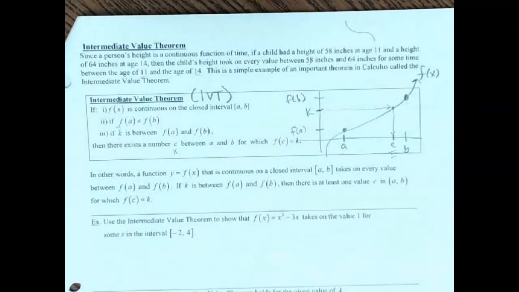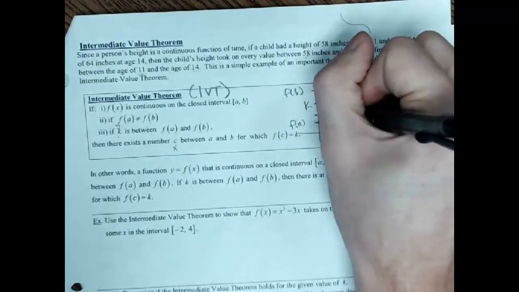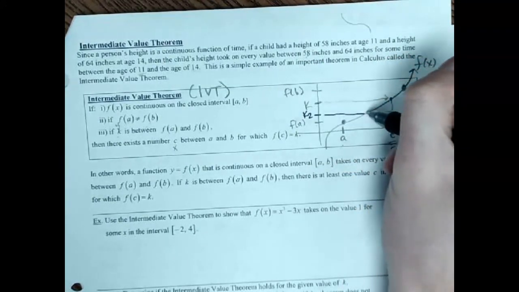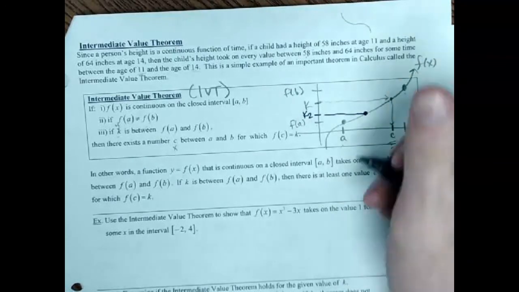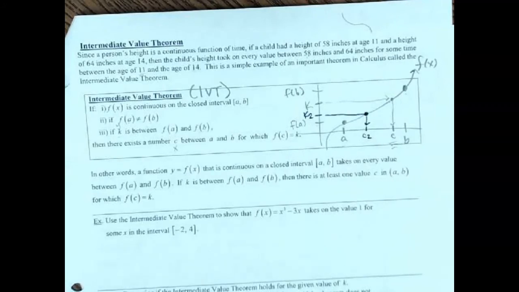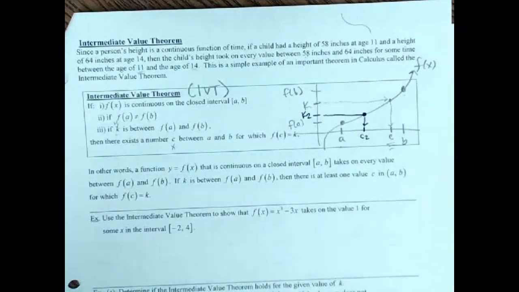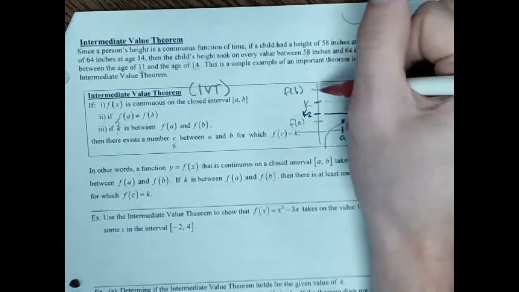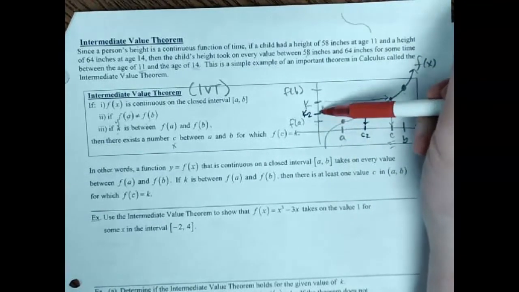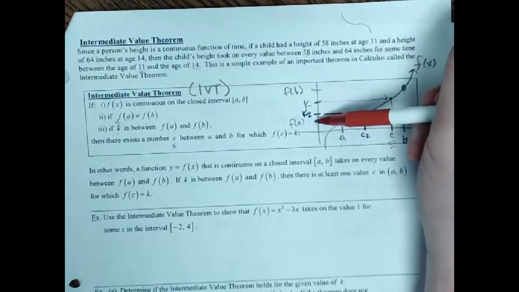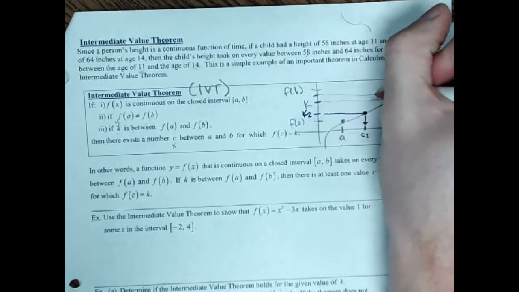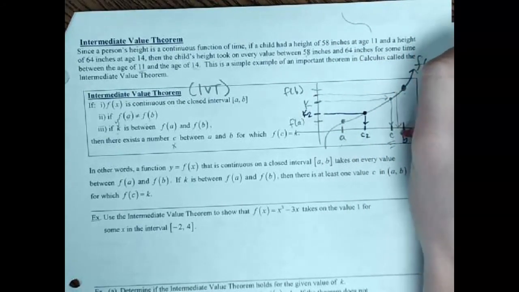Now, you could pick any other value. Like here, let's try this one. We'll call that one k2. There's going to also be a point on the graph that hits that y value, and that point is also going to be an x value in my interval. Any y value in your interval, right? You could pick something up here close to the endpoint, or down here close to the endpoint, but any y value in between your starting and your ending values is going to get hit, and it's going to get hit at least once.